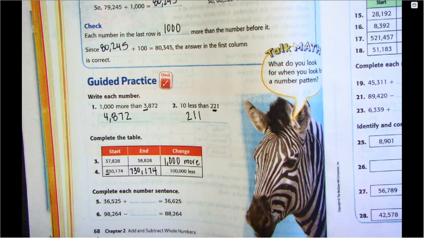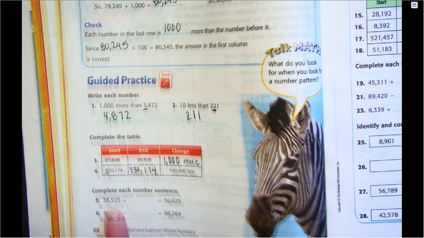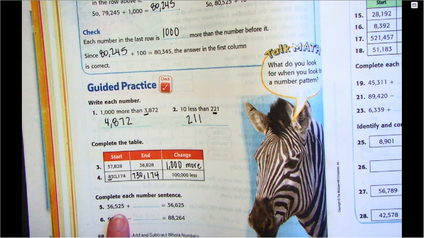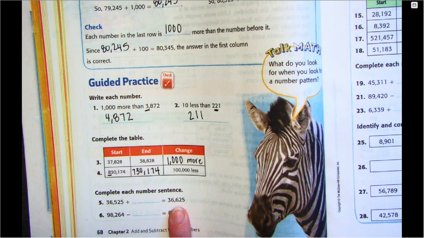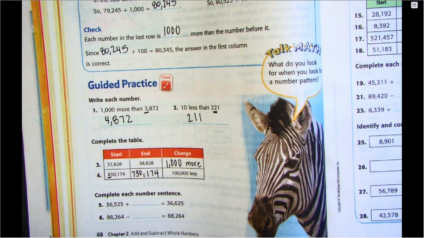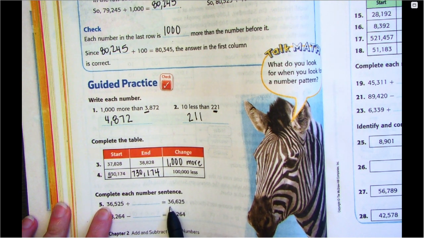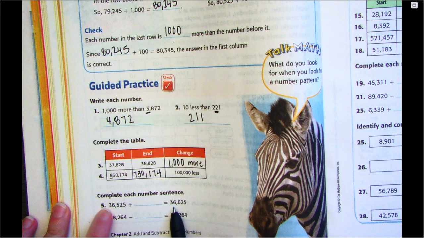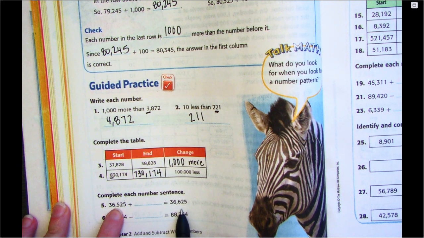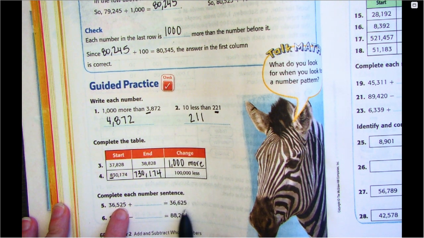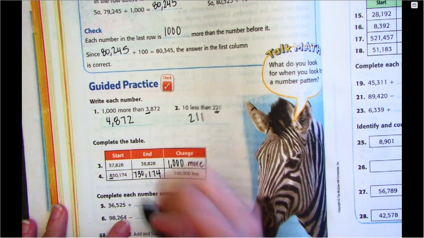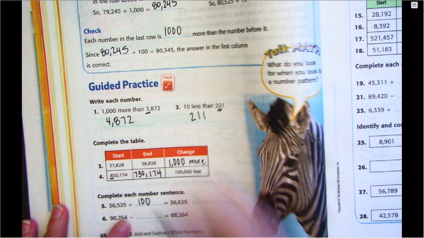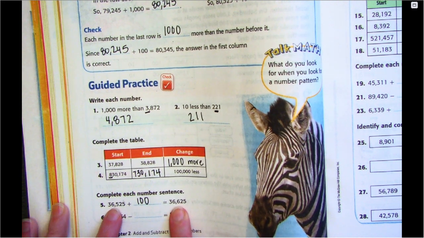And then down here, let's complete the number sentence. So 36,525 plus something is going to give us 36,625. So the 36,000 is staying the same, the hundreds place is different, and then the 25s are the same too. So if I'm going from 5 to 6, I am adding 100, since it's in the hundreds place.